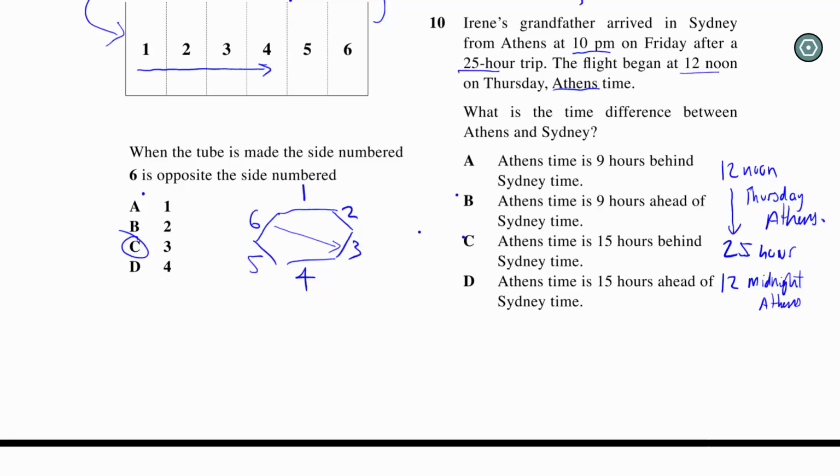And now, since it's midnight, it will be Friday. Now, since 12 hours has passed, the plane only has 13 hours. So I'll just write that here. 13 hours left.